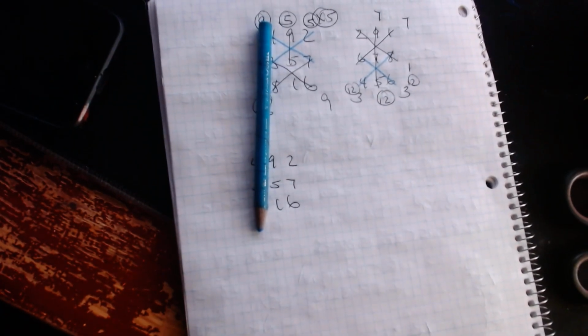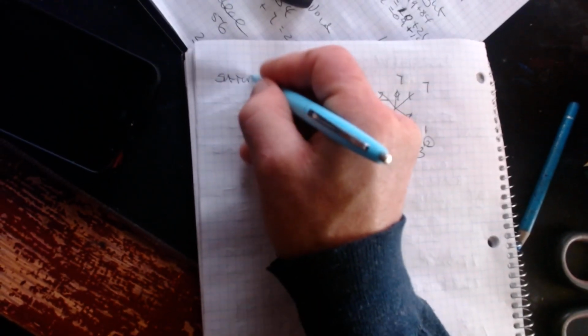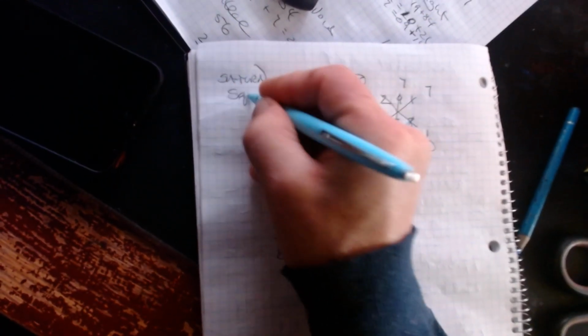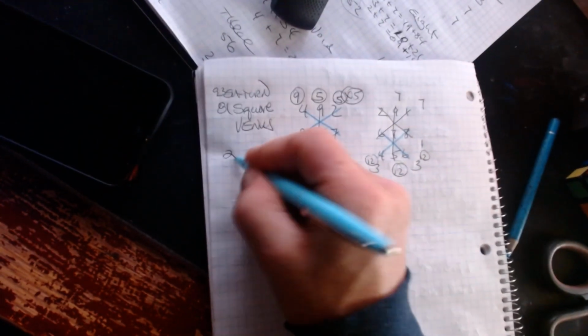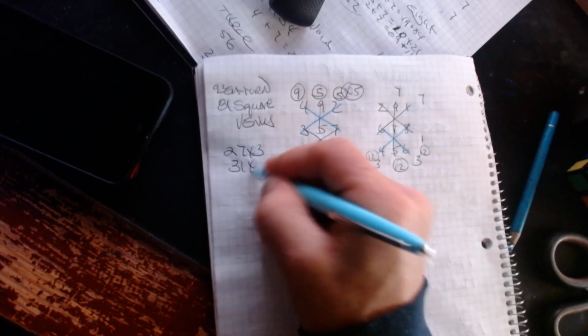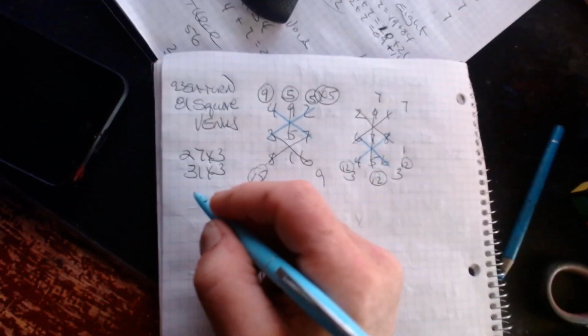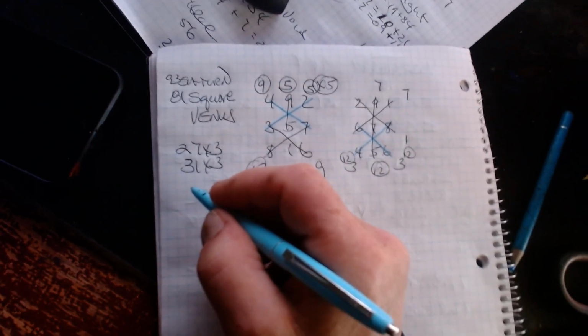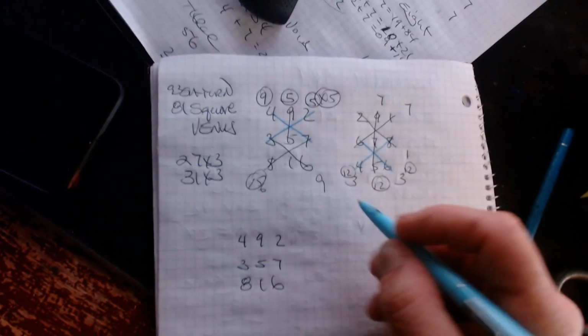How is everybody? What I'm going to be doing is expanding Saturn square. Everybody knows that square is 81, so is Venus 81. Saturn is 93, 27 times 3 or 31 times 3. Note that 31 is go to jail in Monopoly. So here's how it goes.